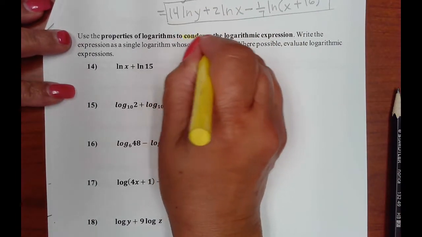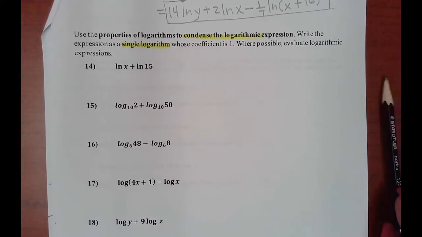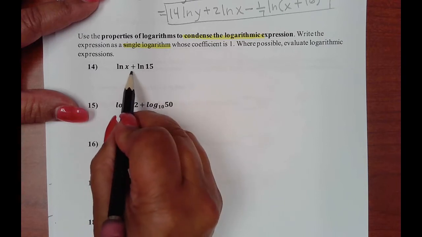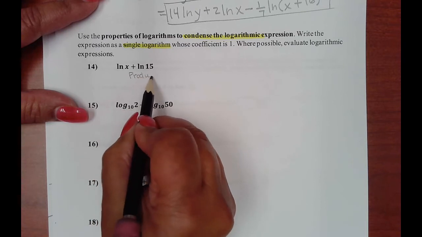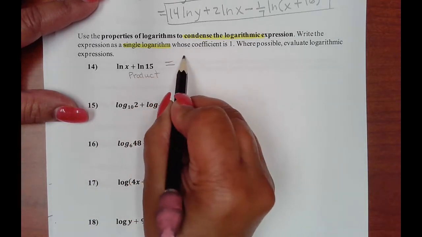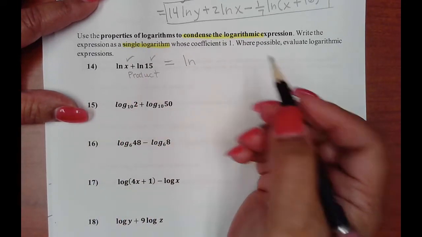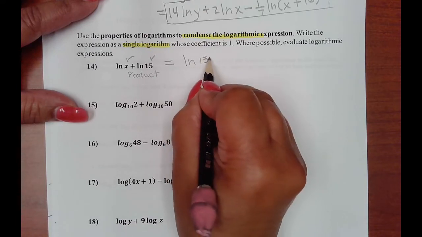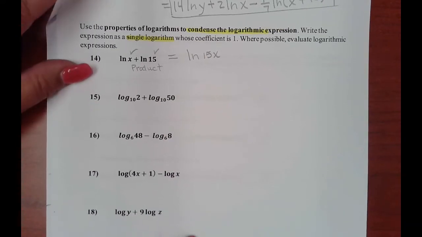Okay, to condense the logarithm means you're writing it as a single logarithm. So you should only see the word log, L-O-G or L-N, one time. And you're going to apply the property. If this was given as separate terms where there was a plus sign between them, that means it used to be a product when it was a single log. So you're going to write this as a single log and make a product out of these individual arguments. So you can write x times 15 or 15 times x, but of course this is the way we write things. Number first, then variable. Okay, likewise here.